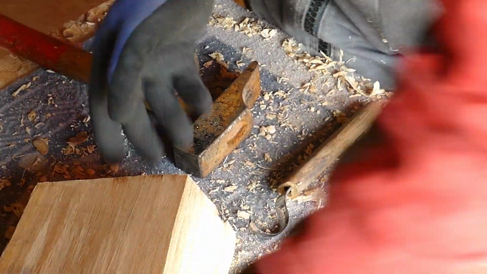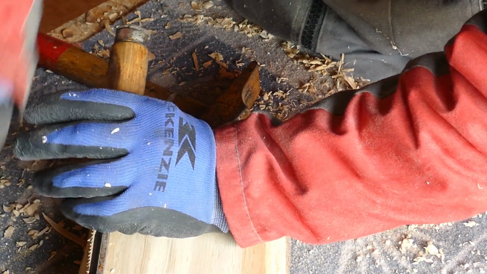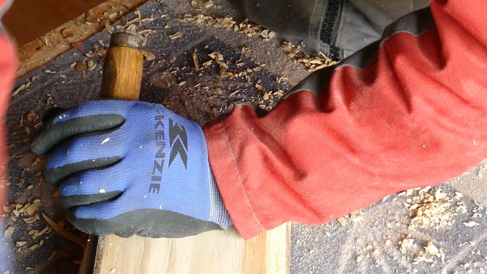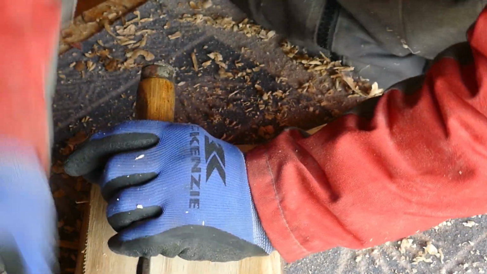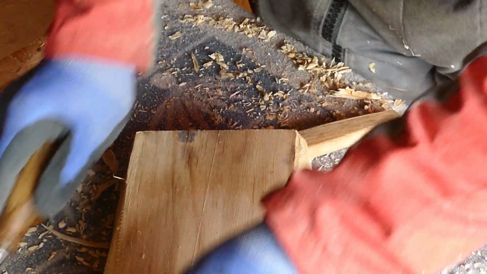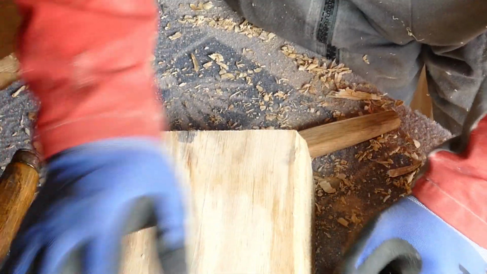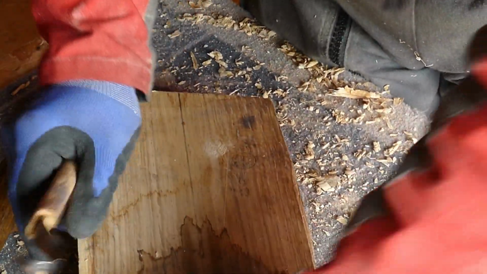So if I turn it around and go such that the grain is leaving away from my chisel, then I have really fine control. And actually, I don't even need the hammer. You see, I can really control it without worrying about ruining the object. So that's what I'm doing here. That's why I keep turning it around.